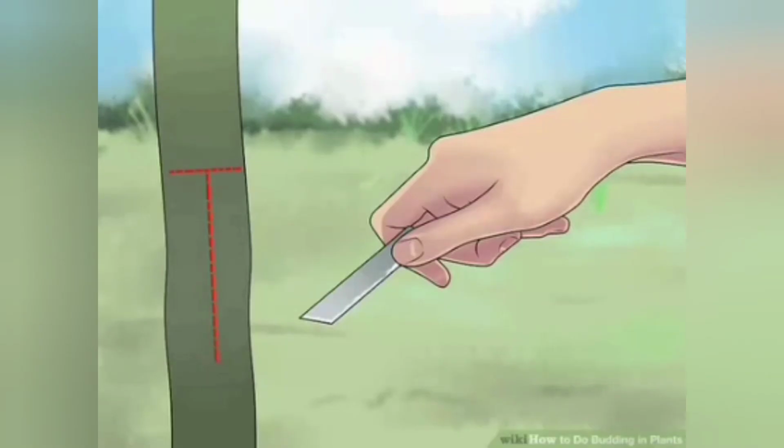Make a T-cut in the new plant. Choose a smooth spot on the stem of the new plant, called a rootstock, to graft your bud to. Make the vertical cut first, from top to bottom, along the stem. Keep it to the same size as the length of your bud shield. Then make a horizontal cut along the top to form your T.